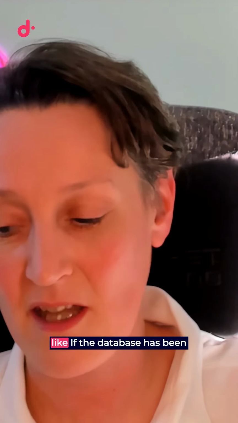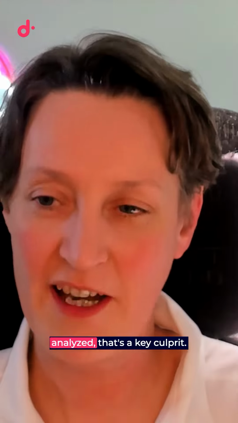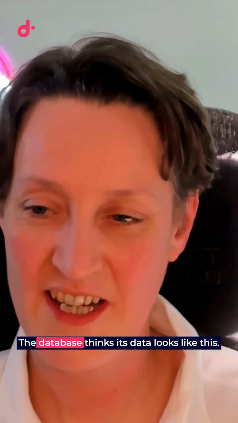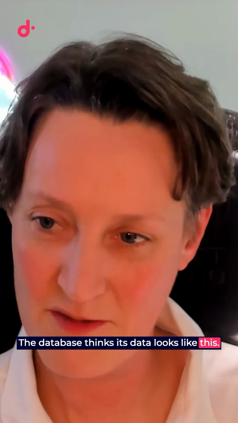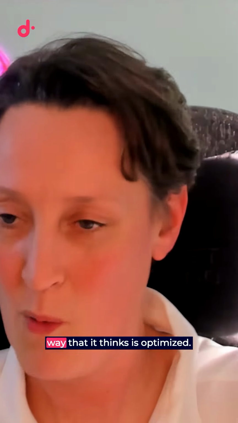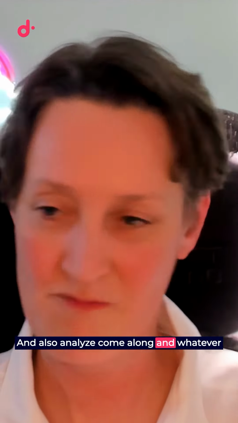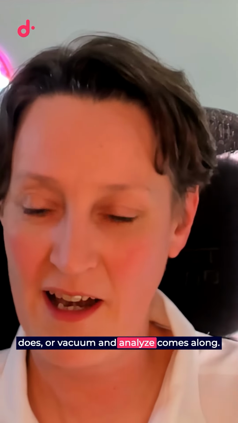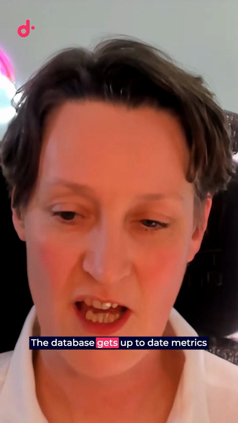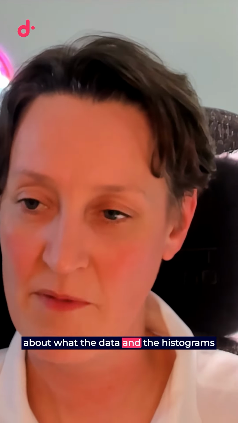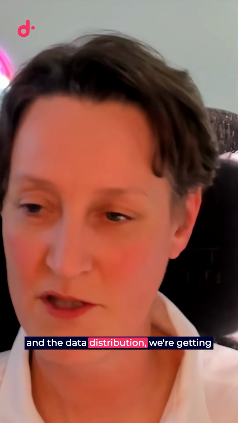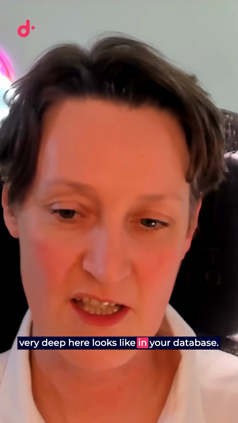Also, you can look at things like if the database has been analyzed, that's a key culprit. The database thinks its data looks like this, so it runs a query in a certain way that it thinks is optimized. And then vacuum and analyze comes along, and the database gets up-to-date metrics about what the data, the histograms and the data distribution, we're getting very deep here, looks like in your database.